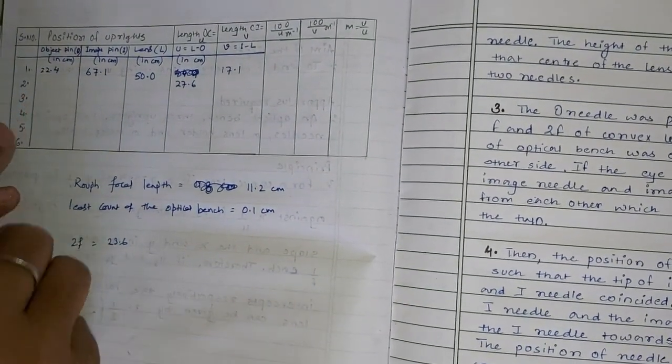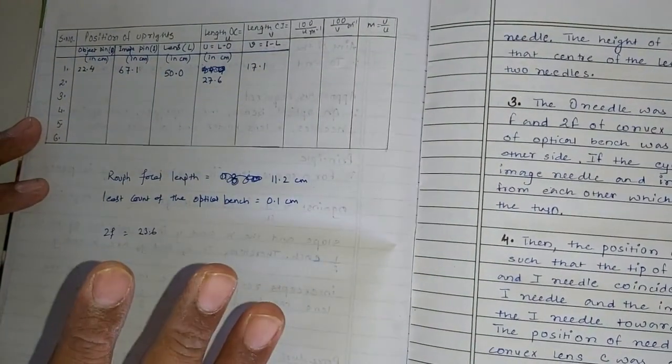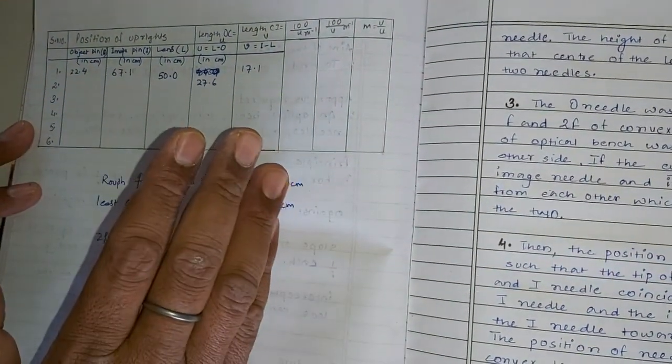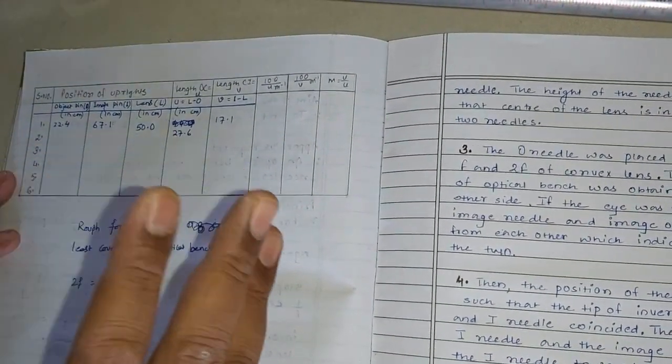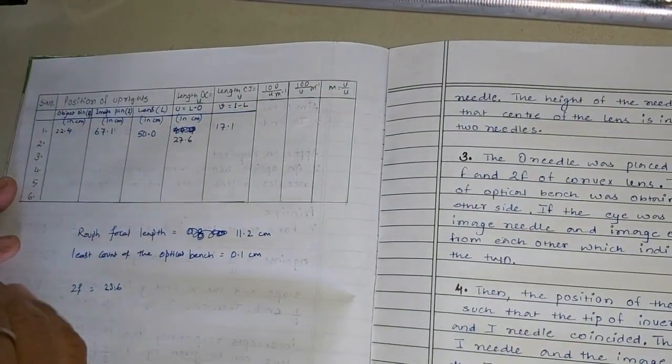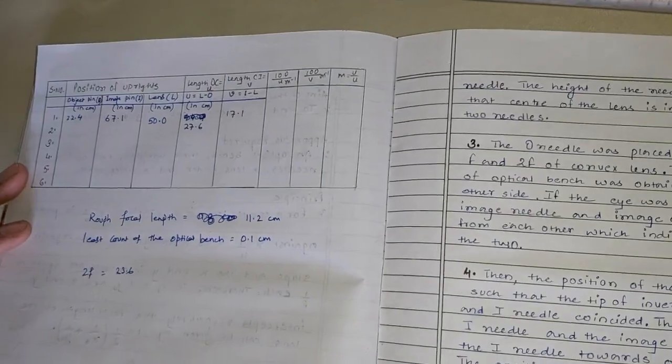So similarly we can take 5 more observations by keeping the object between f and 2f and beyond 2f, so that we can get the correct value of image distance. And then, using the process I have shown in our explanation, you can plot the graph, and then you can find the focal length with the help of the graph. Now how to plot the graph, I will explain in my second video, the process of plotting the graph and how to get the focal length of the lens. Thank you.